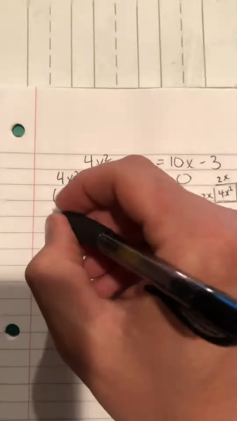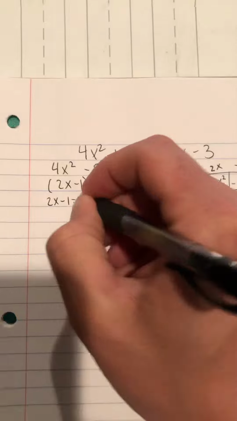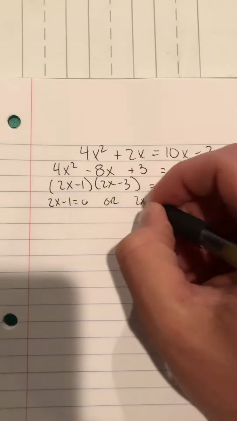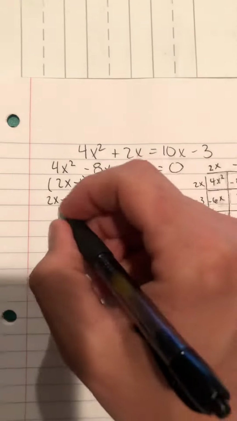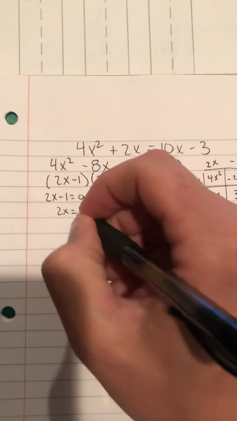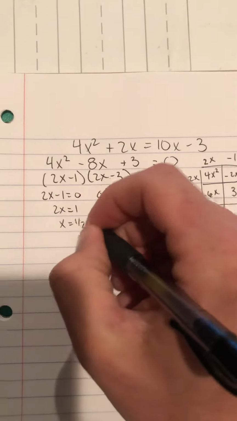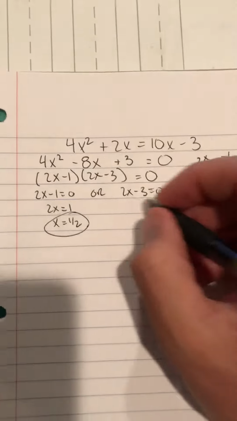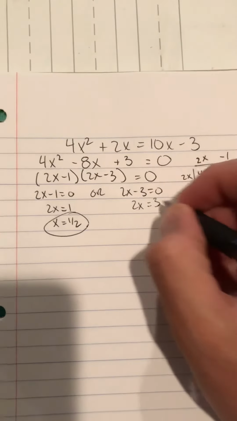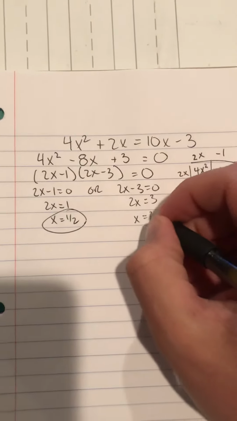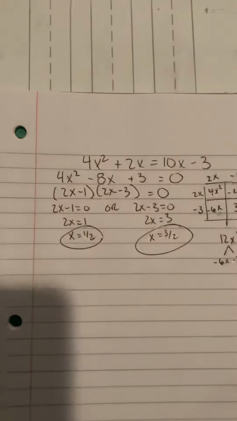The next thing I'm going to do is apply the zero product property and set each of those quantities equal to 0 separately. I'll add 1 to both sides on the left and divide by 2. There's one of my solutions, 1/2. I'll add 3 to both sides and divide by 2. And there's my second solution, 3/2.